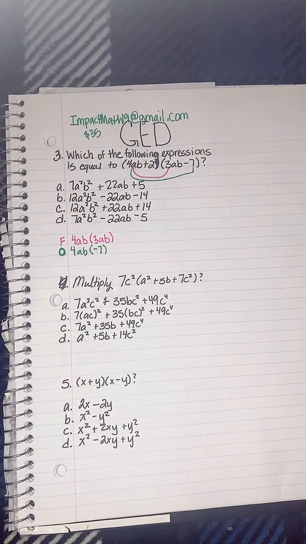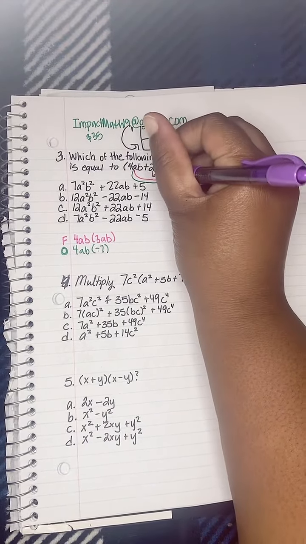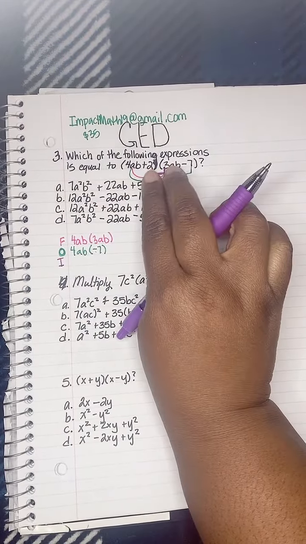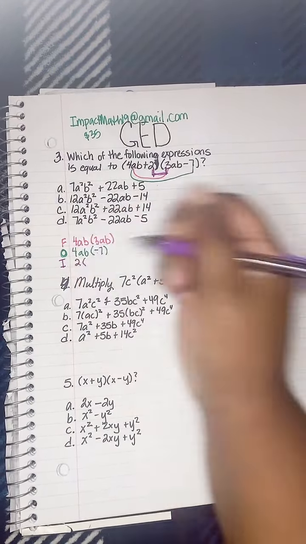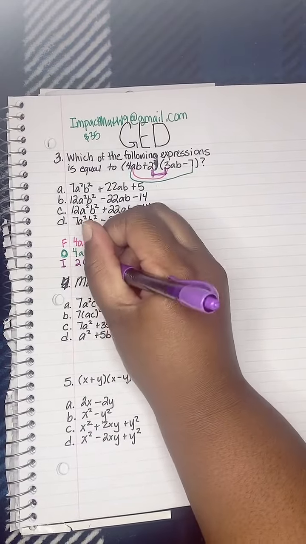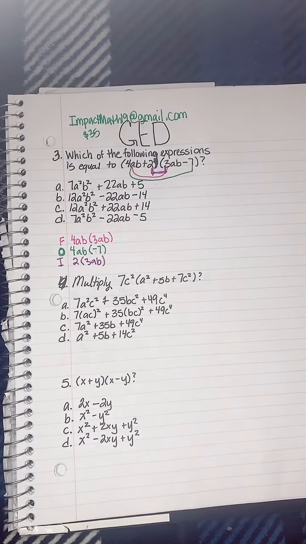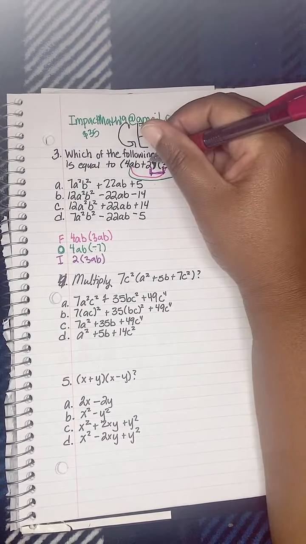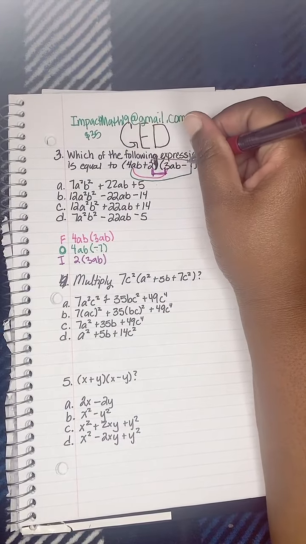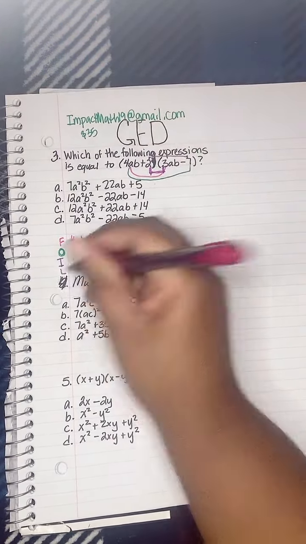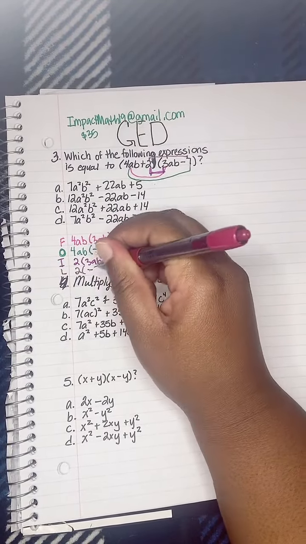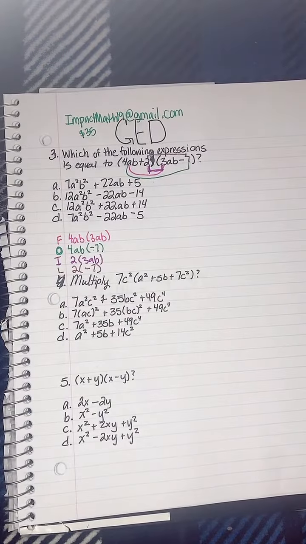Let me color code. So now we're going to do the inner part, which is our most close to each other. So we do 2 times 3AB. And then our last, let's do this. So our last one is what's last in each parenthesis. That stands for the L. So we do 2 times -7, okay? So let's get all these.